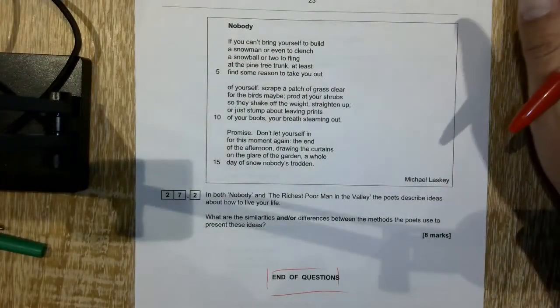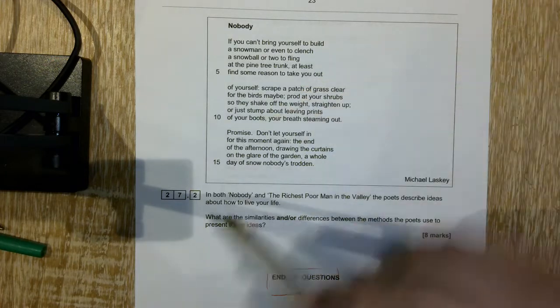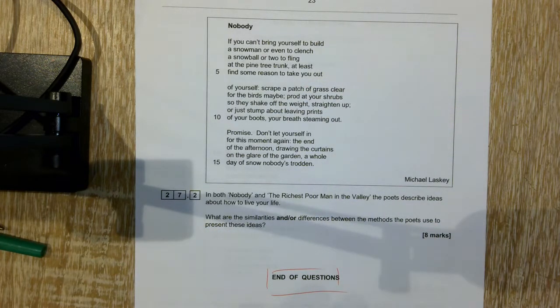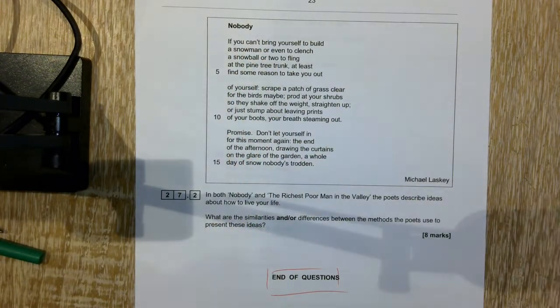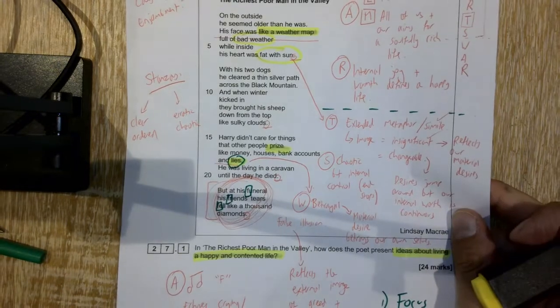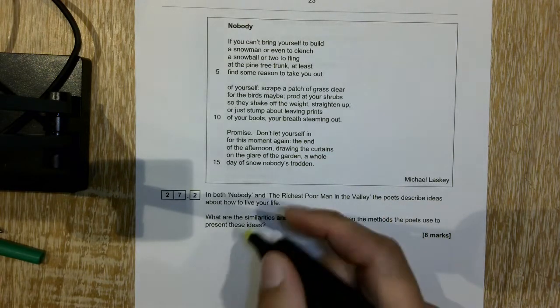Now, this is again from the 2019 papers. This is exactly the sort of thing you might get. Another poem given to you. Again, they give you a big clue in the question. It says, in both Nobody and The Richest Poor Man in the Valley, which we've just analysed, the poet describes ideas about how to live your life.